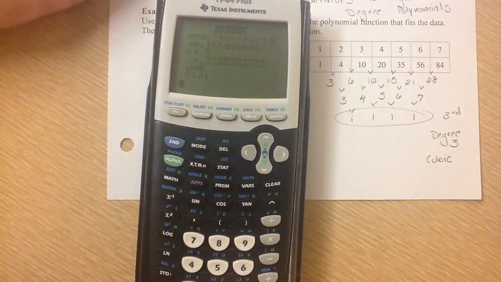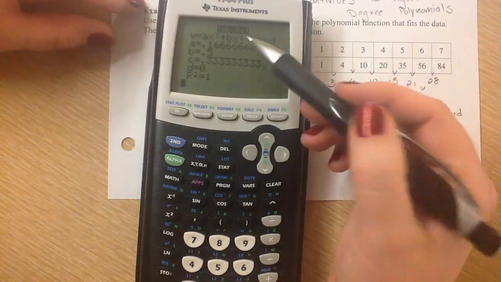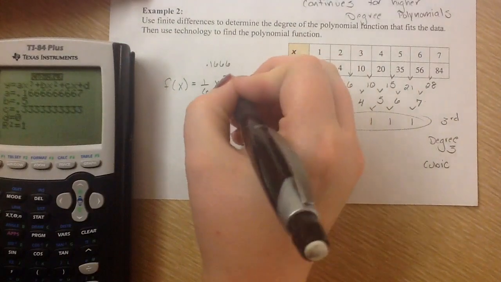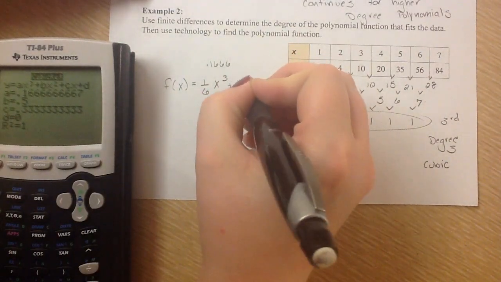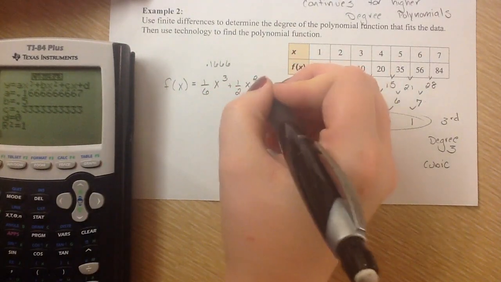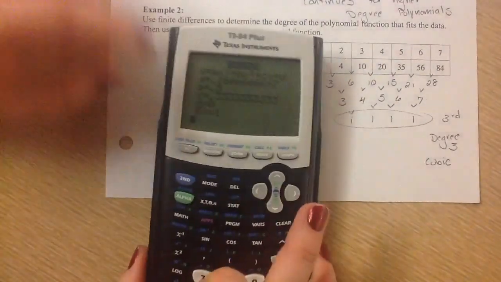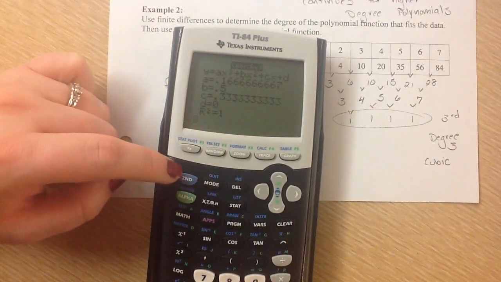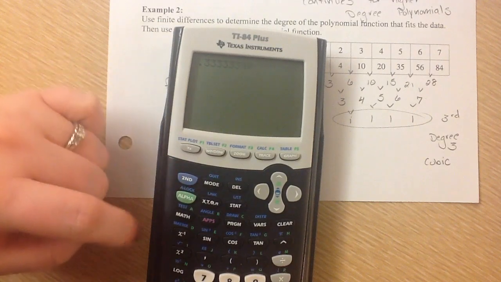There's my regression. Okay, my b goes on the x squared, and that's 1/2, plus 1/2 x squared plus my c that goes on my x is 0.3 repeating, which again, I'm pretty sure that's a fraction.